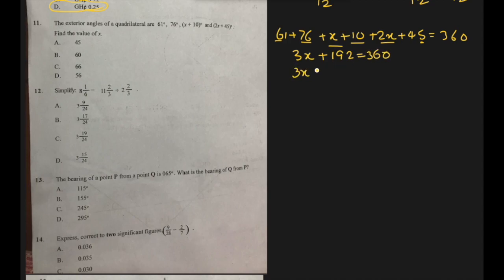So 3x equals 360 minus 192. So 3x equals how much? 168. Divide both sides by 3.